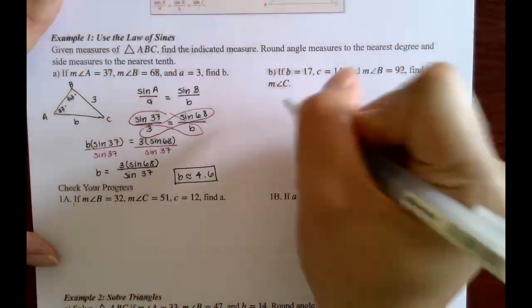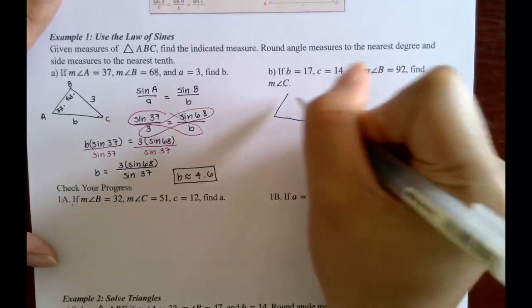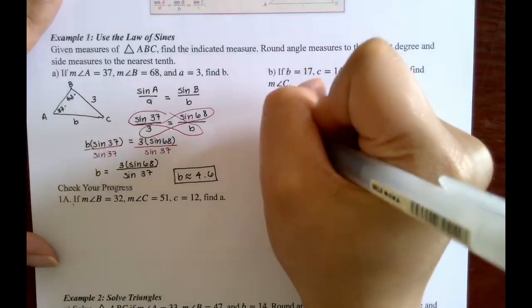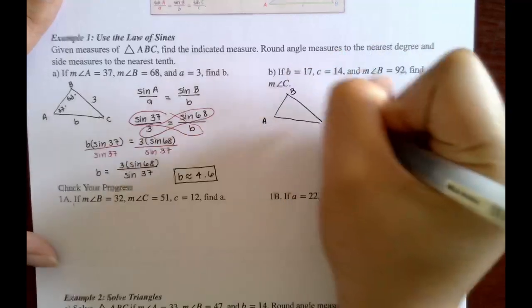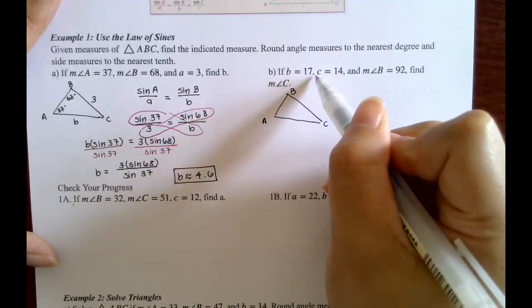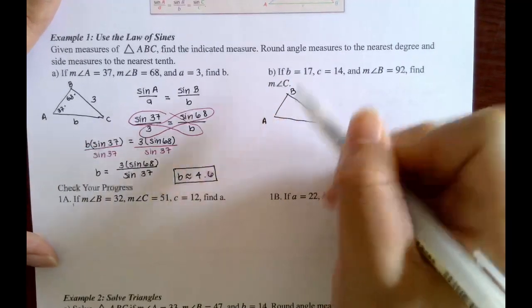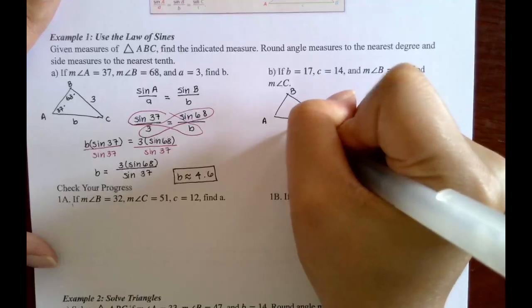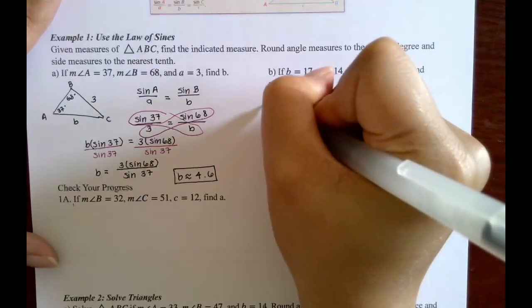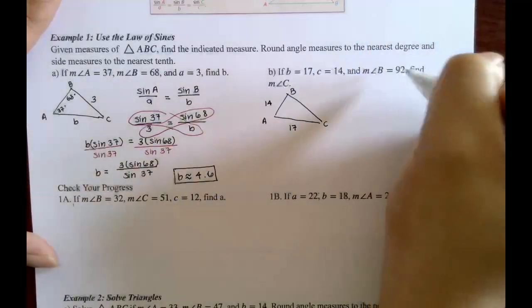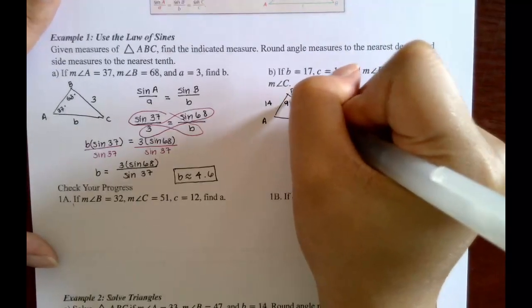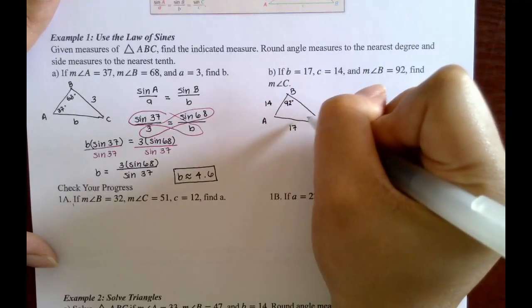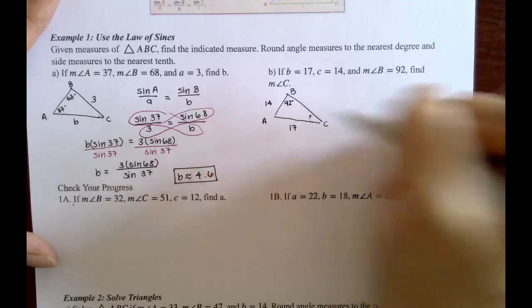Okay, so now let's do the next one. Here I again have triangle ABC. Not to scale, I'm just drawing some random triangle. b is 17, so this is opposite angle B, so that's 17 here. c is 14. Angle B is 92, and I want to figure out what angle C is.